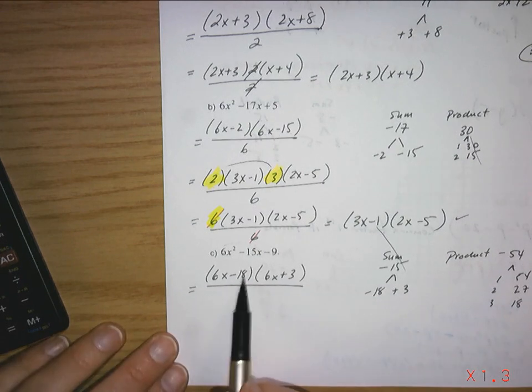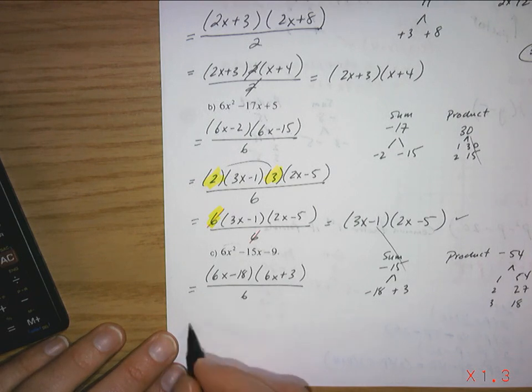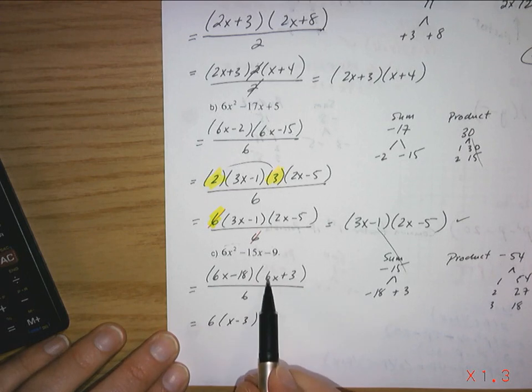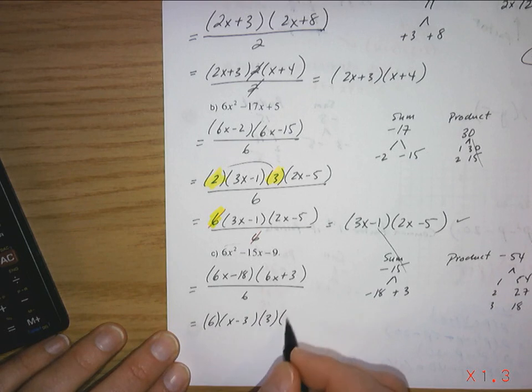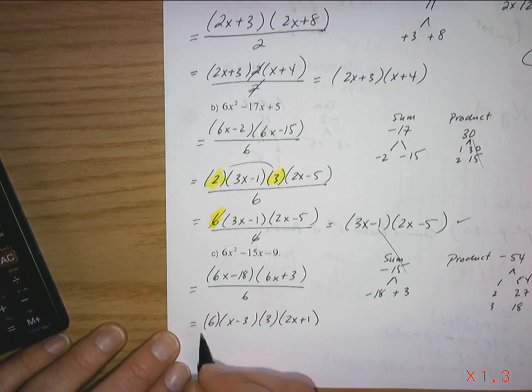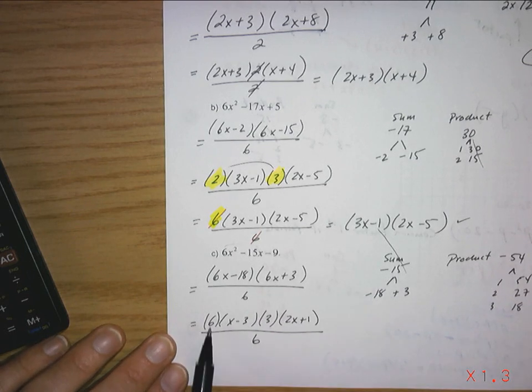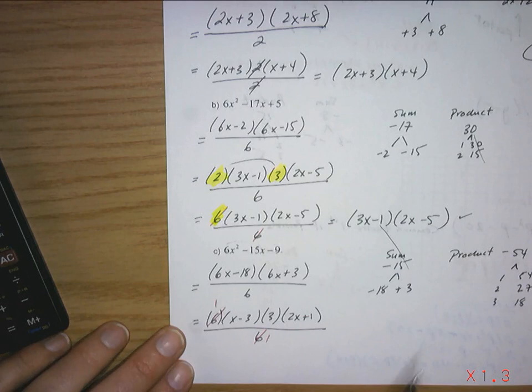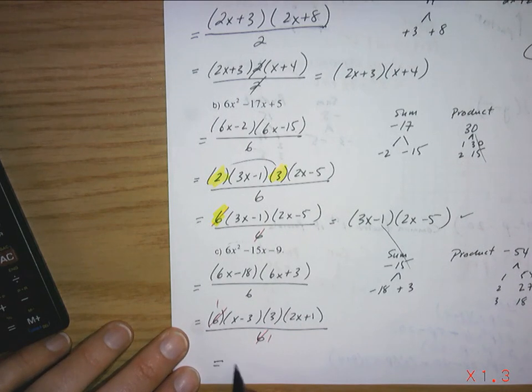Looking at these two for common factoring, because remember we have to get rid of the 3 on the bottom. A 6 will come out of both 6x and 18. And a 3 will come out of 6 and 3. I'm going to put brackets around it just so that it looks better to me. This 6 and this 6 will reduce out. That 3 didn't reduce out, so we have to keep it. And if we want it to look good, we put it out in front.